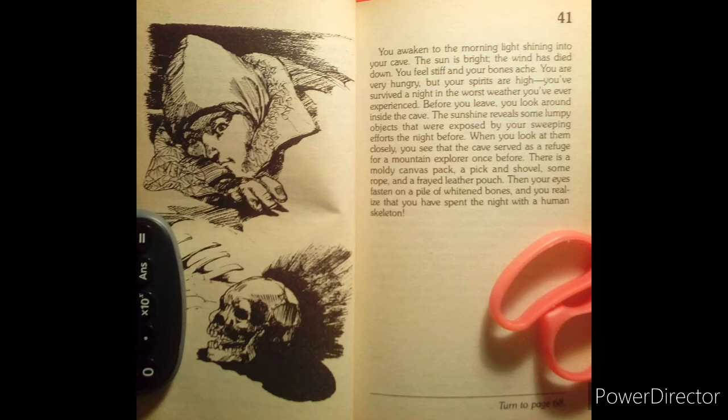You awaken to the morning light shining in your cave. The sun is bright and the wind has died down, and you feel stiff and your bones ache. You are very hungry but your spirits are high. You've survived the night in the worst weather you've ever experienced.